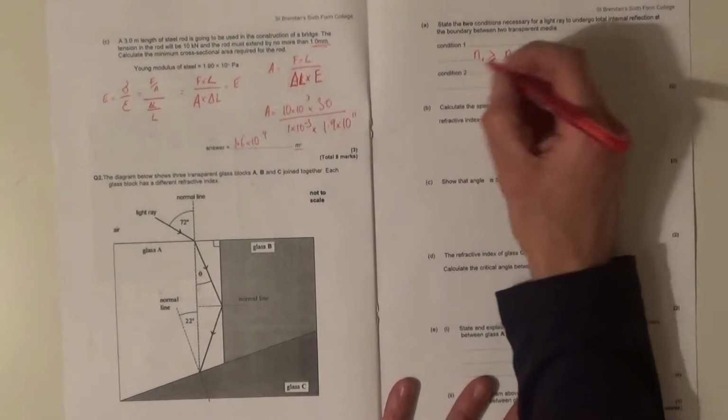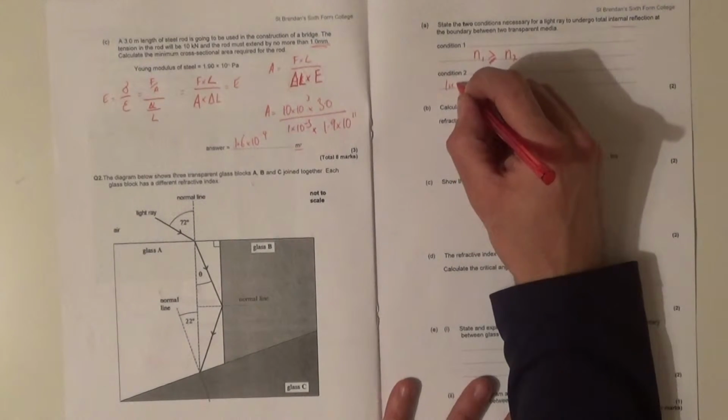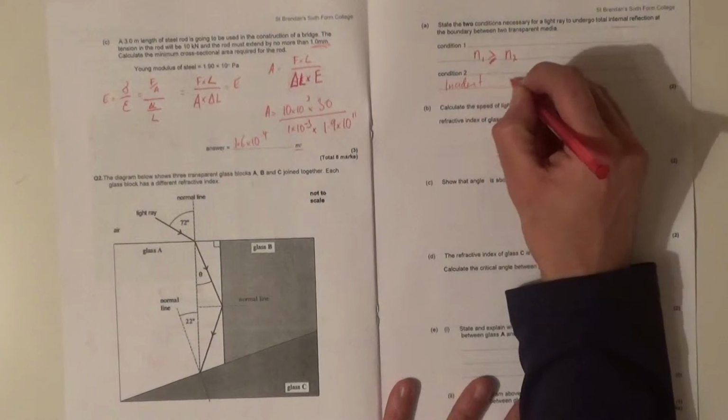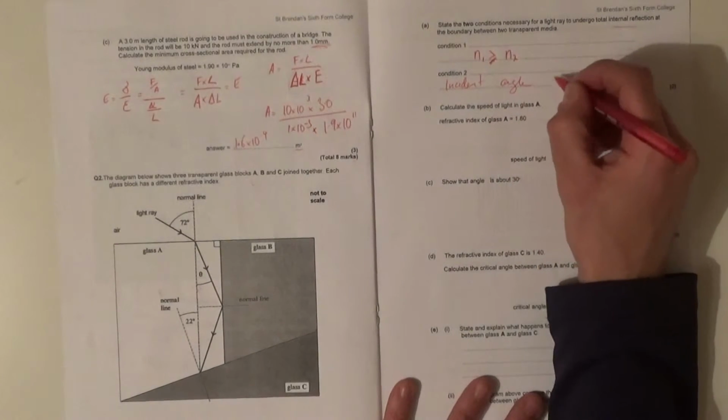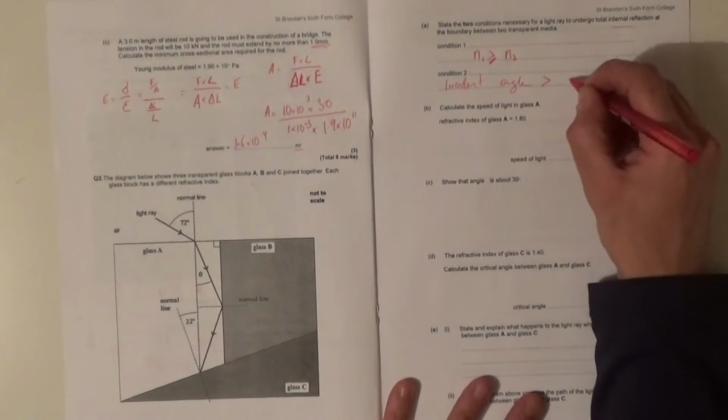Of course, the other condition is that the incident angle is of course greater than the critical angle.